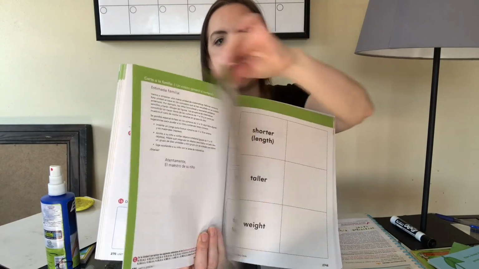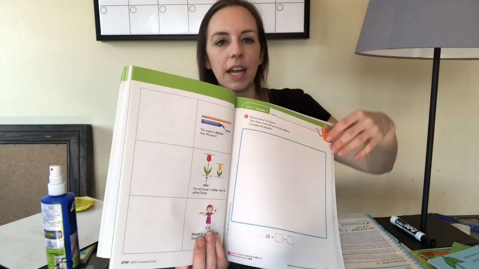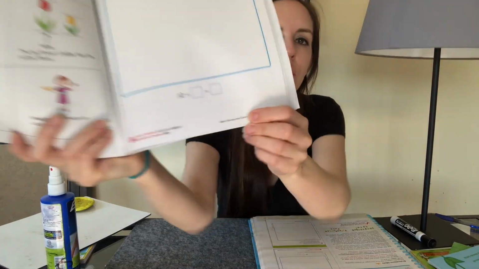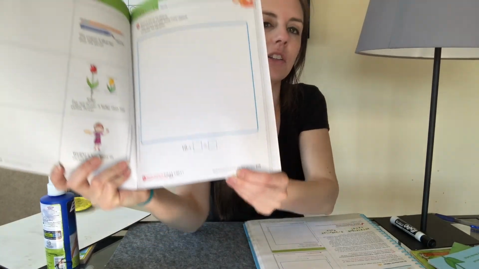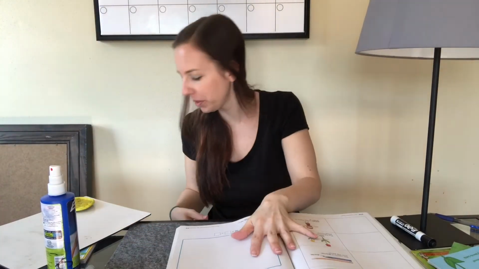Wow, look at how many pages I have to turn. So you notice how I'm turning one at a time? Then after I see the flowers, the tulip, I'm finally at page 275. Okay? And it looks like a big giant square with those squares at the bottom. This one's going to be really fun.